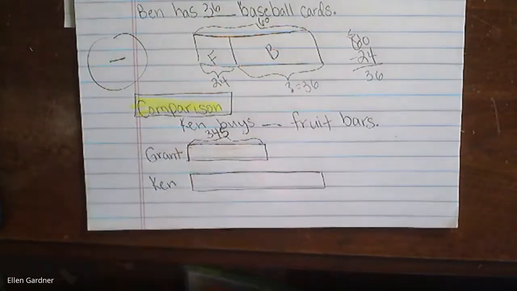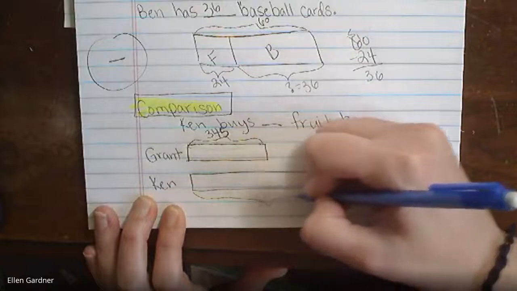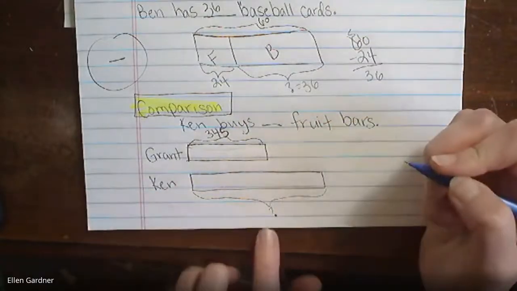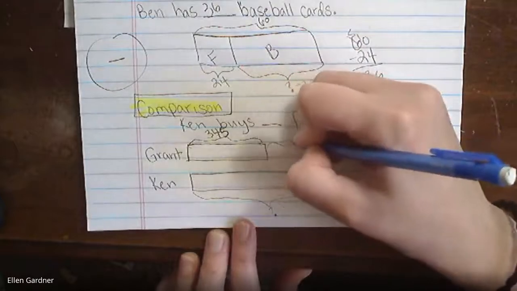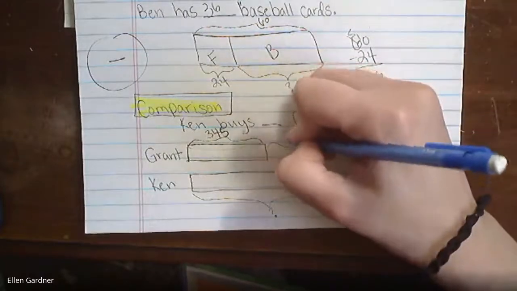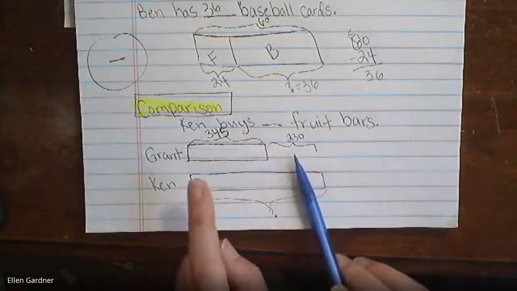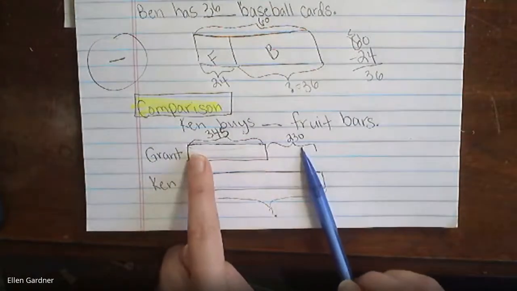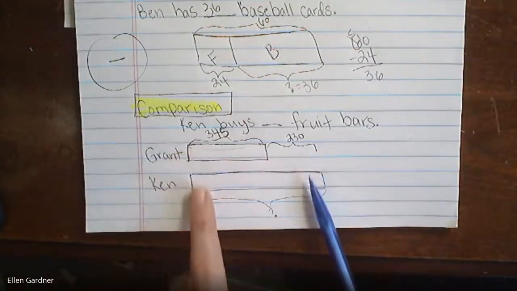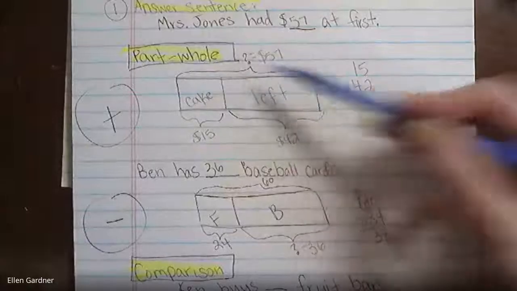That's 345. And Ken's is the amount that we're looking for. And we can solve it because this bracket here is going to make up the difference between how many Grant bought and how many Ken bought. We know that that is 230. Now along the side, when we have a comparison bar model like this and we've got these two parts, basically, they're going to make up this whole, even though it's not a part whole bar model, it looks the same as this. We have two parts and we're trying to find the whole.